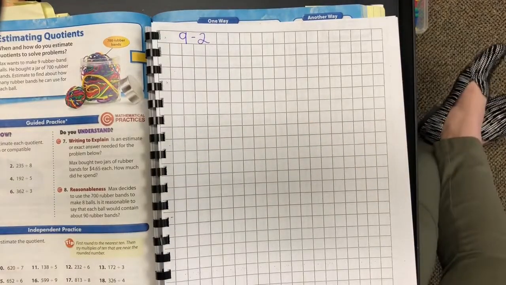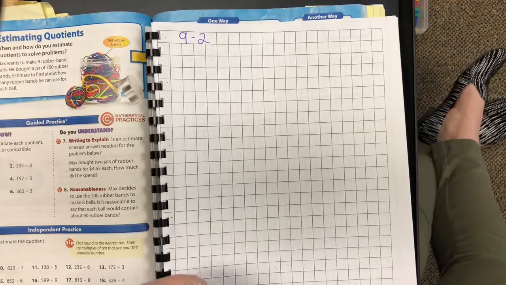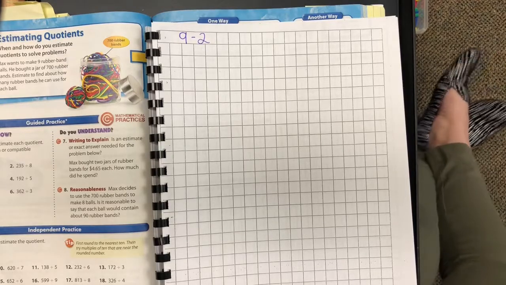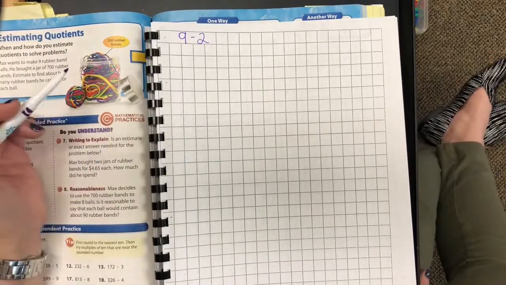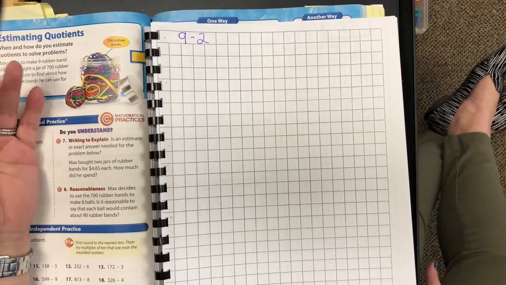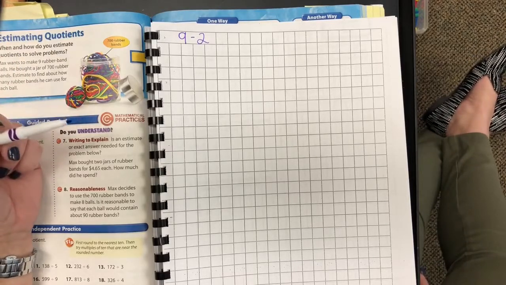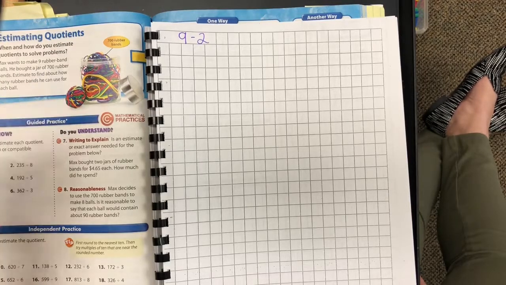Okay, so this lesson is very similar to yesterday. The end result is going to be just like yesterday. But this is when your multiplication facts really are needed. Here's what I mean. Today's lesson is called estimating quotients. And when we're estimating, that usually means we are rounding. The rules of rounding do not necessarily apply in this case. And I'll show you what I mean.